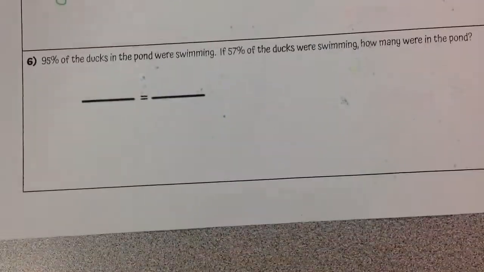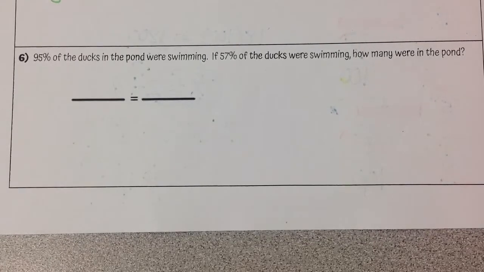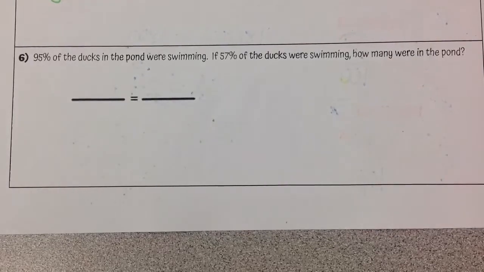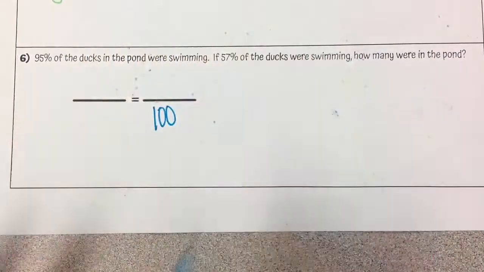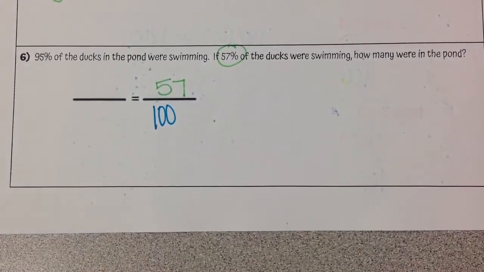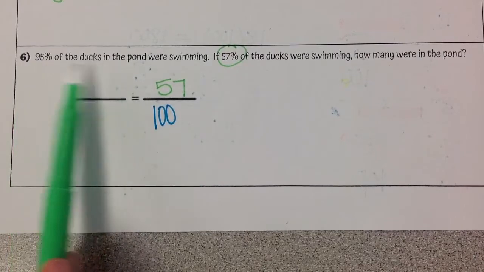And then the last one here. 95% of the ducks in the pond were swimming. If 57% of the ducks were swimming, how many were in the pond? So, first step, 100. Second step, find that percent and put it over 100. Now let's think about what are the two units we're comparing. So we're comparing the ducks that were swimming.